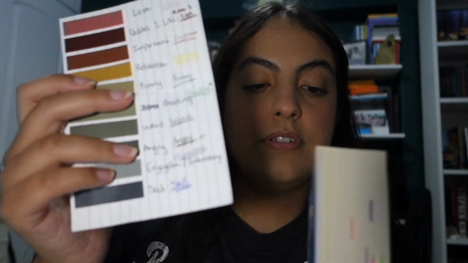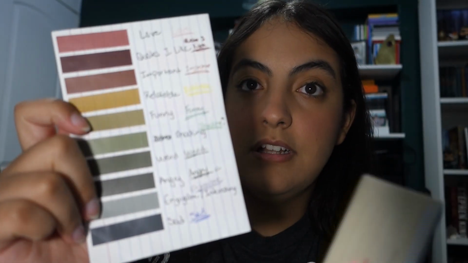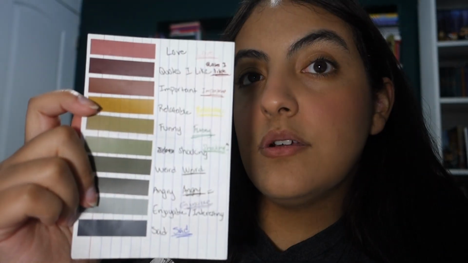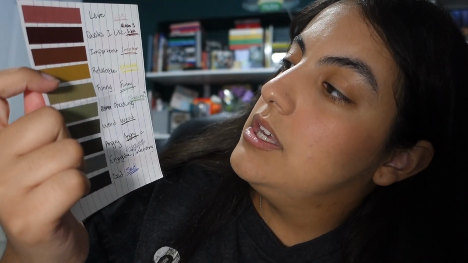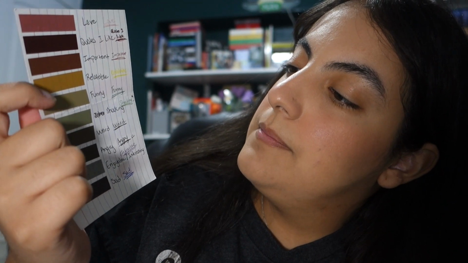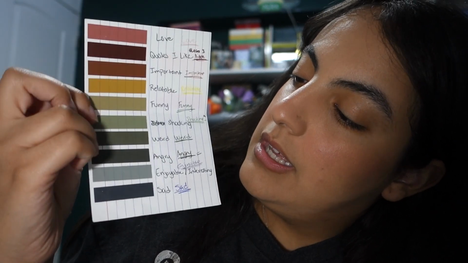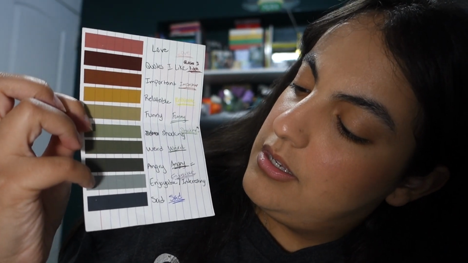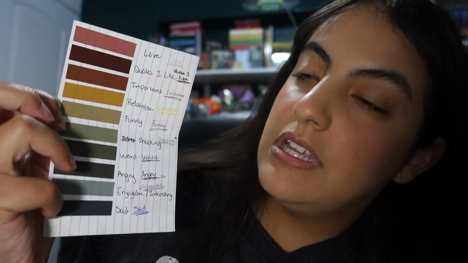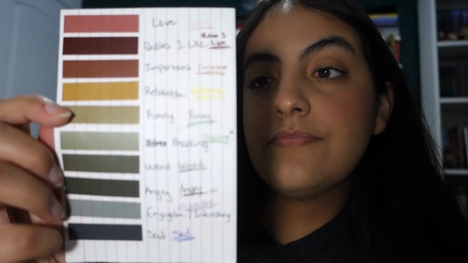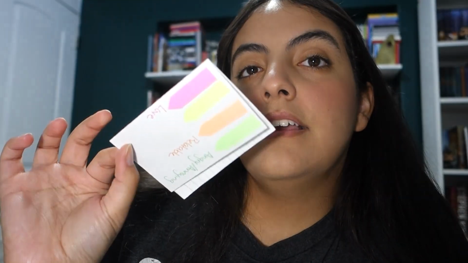So this is what we have. And then on this side there was, I think, more. So with these colors, the first one is love, the second one is quotes I like, the third one is important, the fourth is relatable, the fifth is funny, shocking, weird, angry, enjoyable, so it's interesting, and sad. So this is, I guess, my key for it.